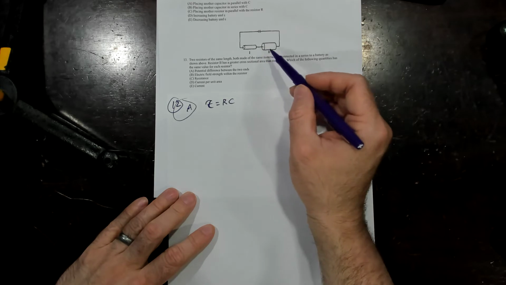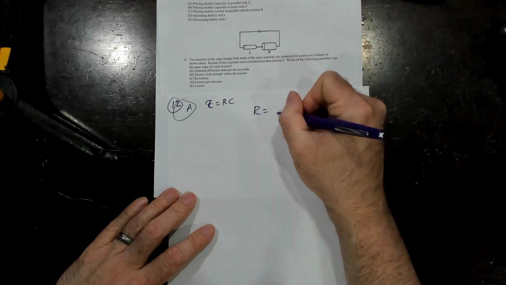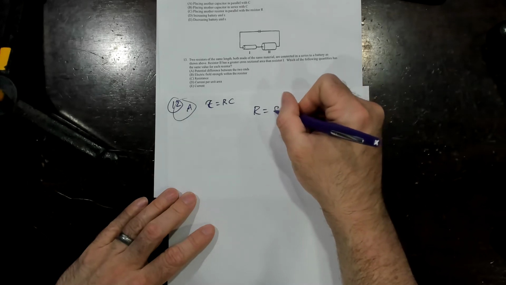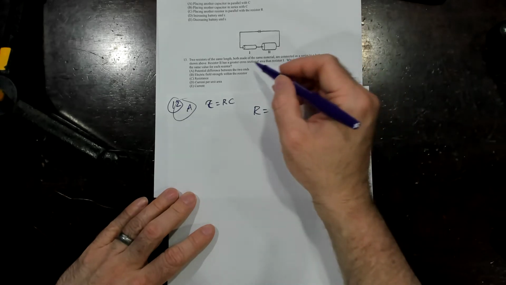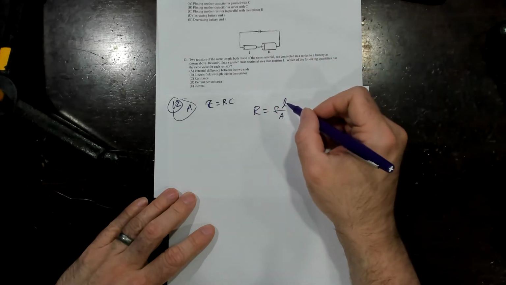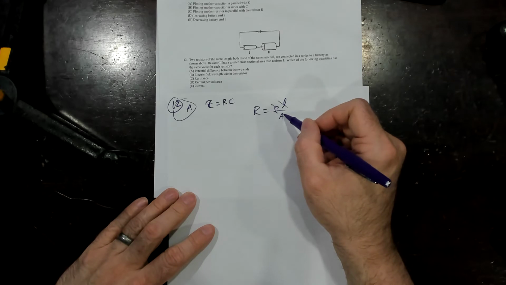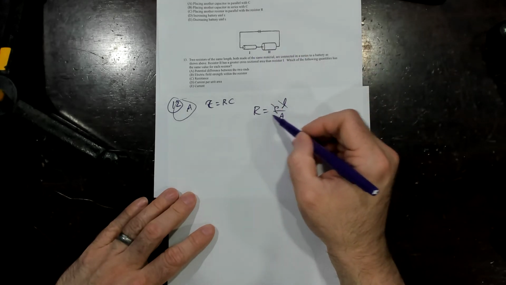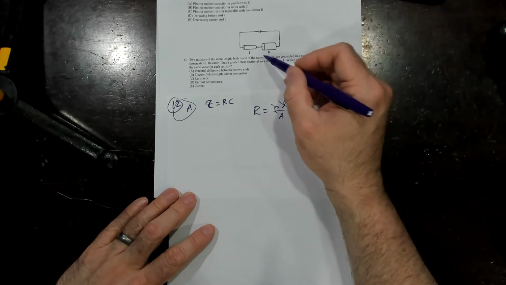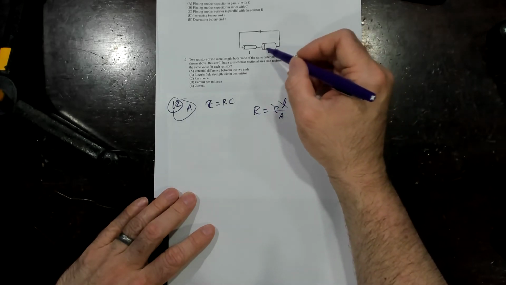Let's figure this out. These resistors, the formula for resistance of a resistor is rho L over A, where rho is the resistivity of the material, but these are made of the same material. The length, these are the same length, so that's not going to matter, but A is different. So they're going to have different resistances because they've got different cross-sectional areas. The one with the bigger cross-sectional area has a smaller resistance. It's easier for charges to get through the big fat guy.